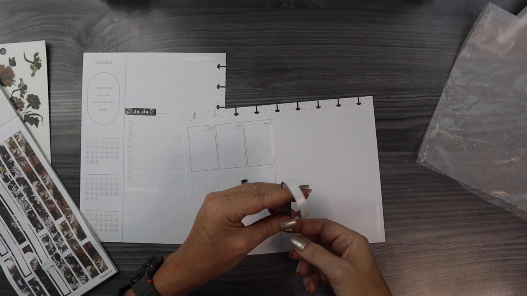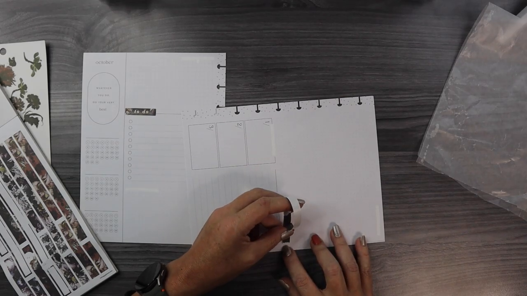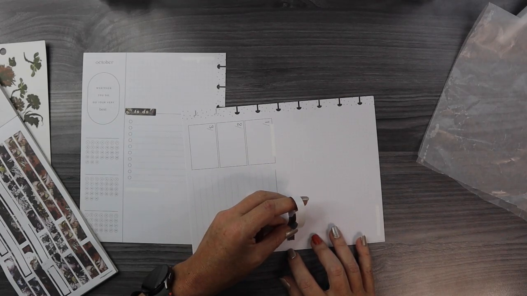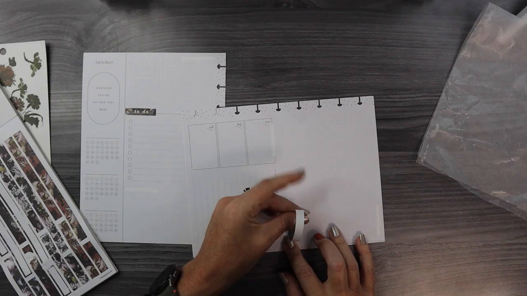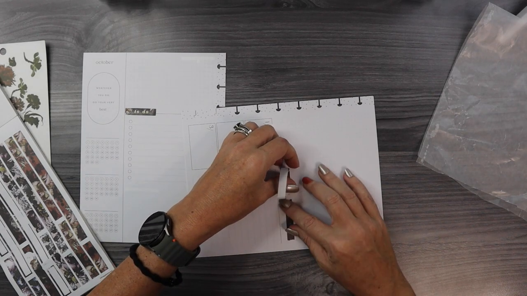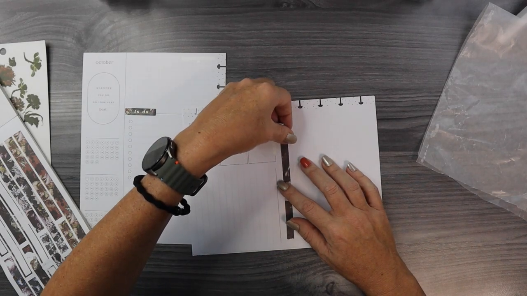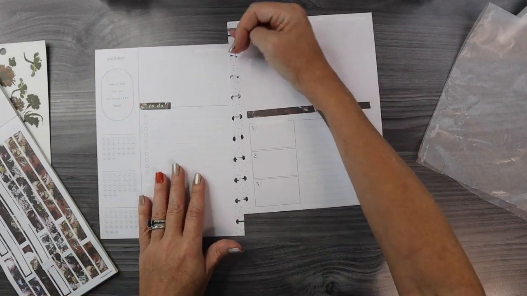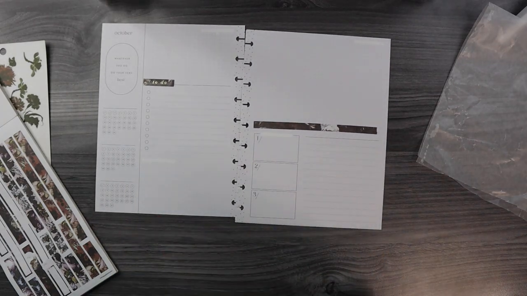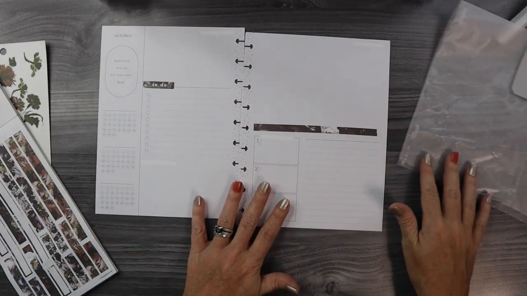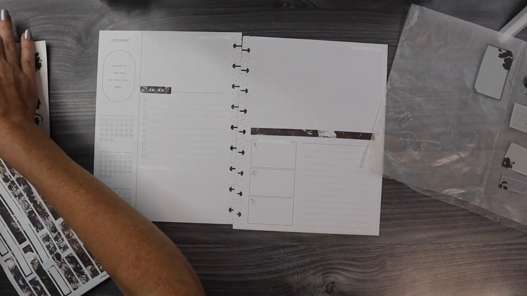Uh-oh, maybe. Y'all know how I am with like learning the washi, trying to get used to it. I am not a washi girl, but I am trying to get into it more because I like the look. I really like the effect that it gives you. I think it's great. I don't know. I think I don't know how to use it right. I think that's the problem.